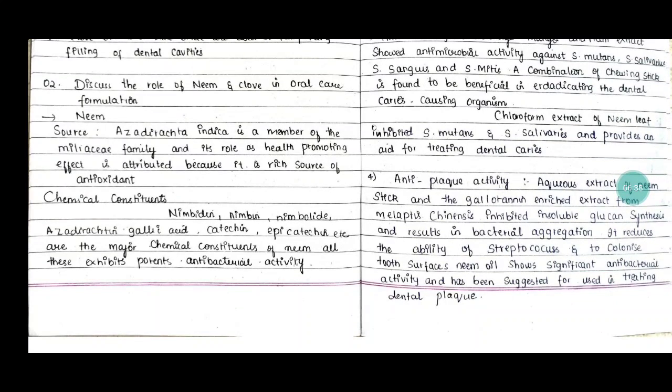An aqueous extract from the neem stick and a gluten-enriched extract from Melia chinensis inhibited insoluble glucan synthesis, which results in bacterial aggregation. It reduces the ability of Streptococcus to colonize tooth surfaces, and neem oil shows significant antibacterial activity and has been suggested for use in treating dental plaque.